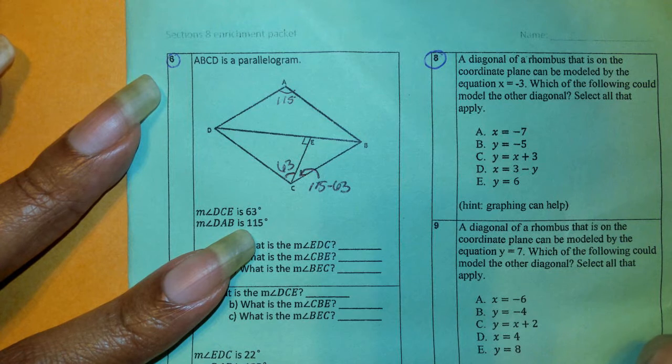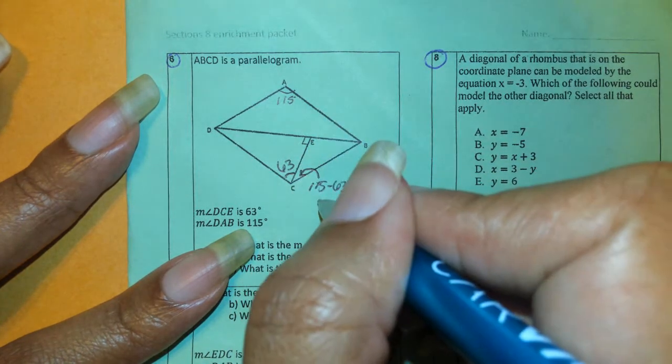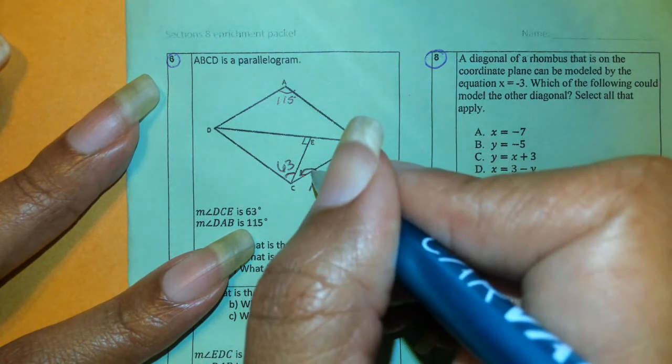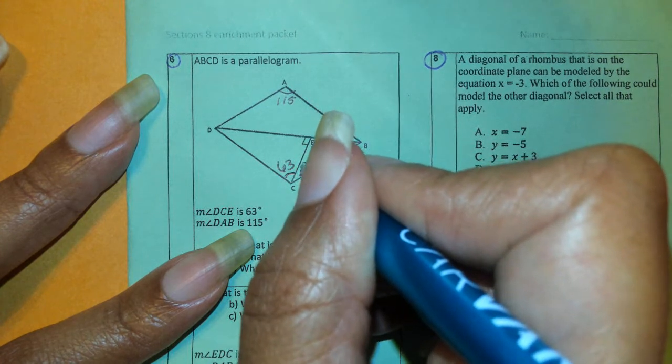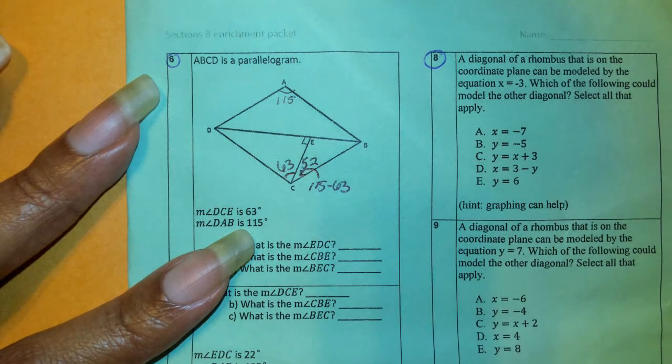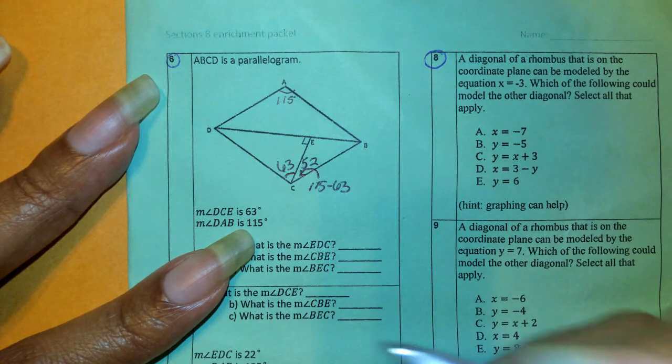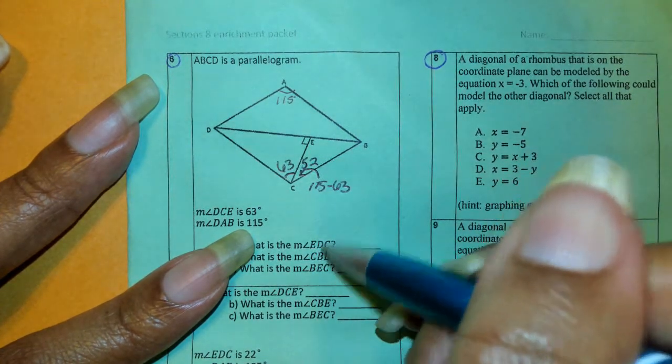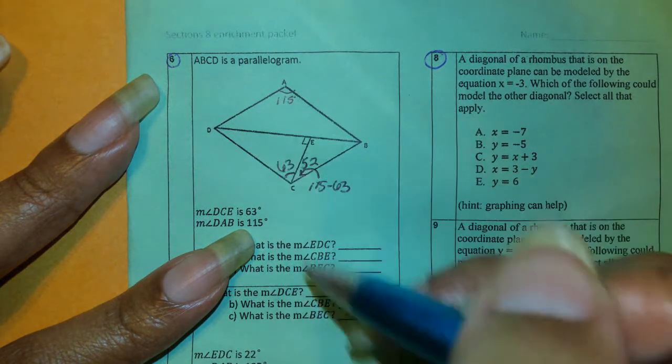So with our 52, we just fill that in here or write it here. It doesn't really matter where you put it, you just need to put it somewhere. So I'm going to fill it in right here. And that's one angle already filled in, done. Notice I didn't go down here and do anything. I'm filling in everything up here before I move down here.